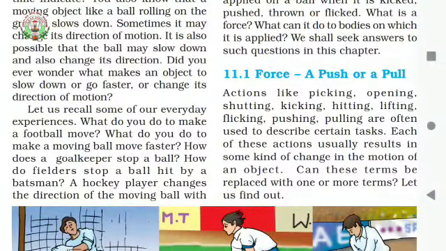Force is a push or a pull. Actions like picking, opening, shutting, kicking, hitting, lifting, etc. are often used to describe certain tasks. Each of these actions usually results in some kind of change in the motion of an object.